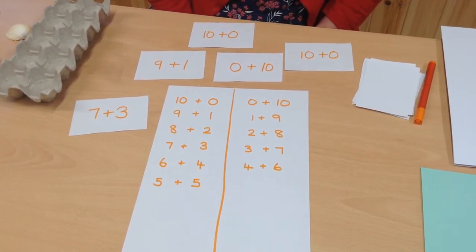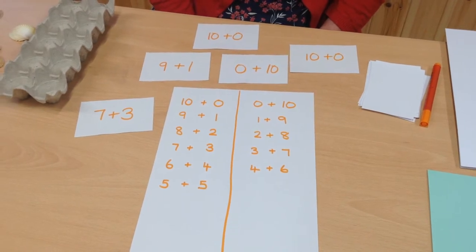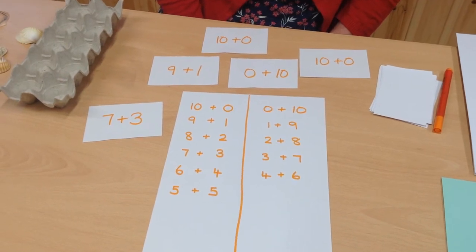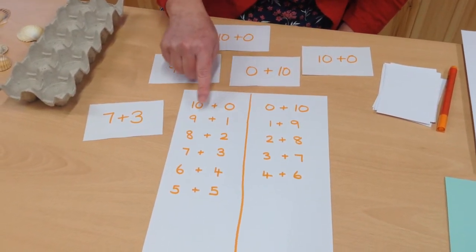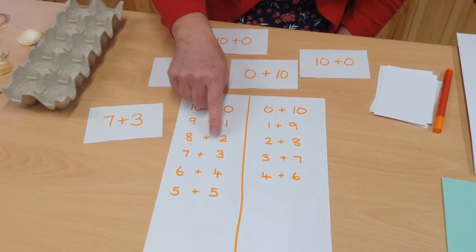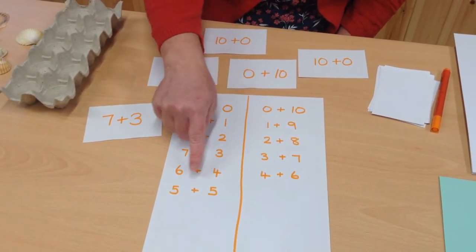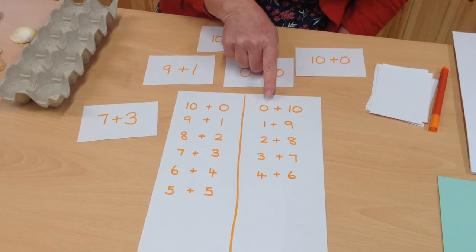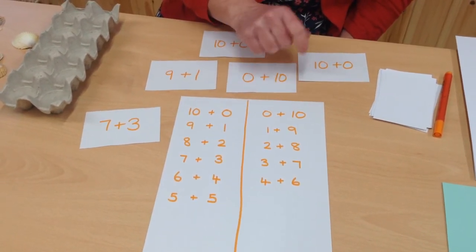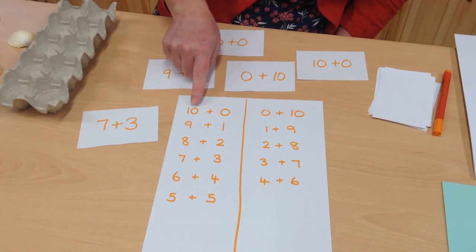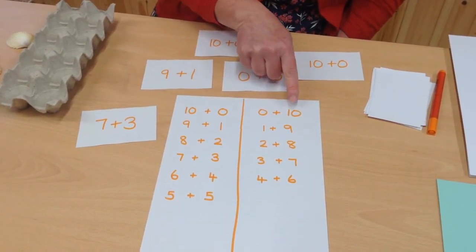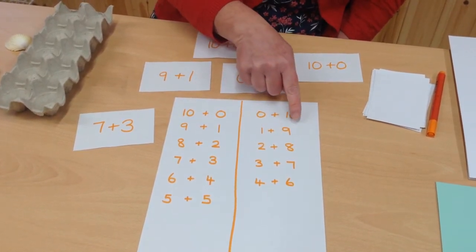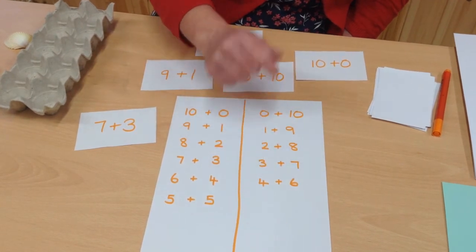Now you might like to use your number bonds to 10 to create a game of snap. If you look on the paper, I've written down the number bonds to 10. 10 add 0, 9 add 1, 8 add 2, 7 add 3, 6 add 4 and 5 add 5. On the opposite side of the paper, I've written the inverse. That means that I've moved the numbers the opposite way round. Instead of 10 add 0, it's 0 add 10. It still totals 10. 9 add 1 or 1 add 9 still totals 10, and so on.